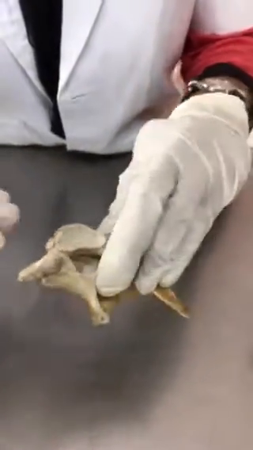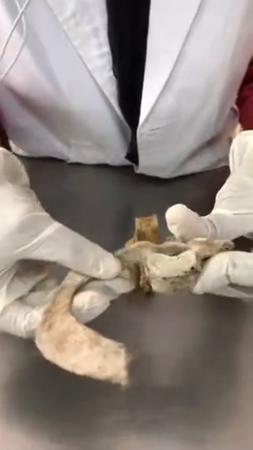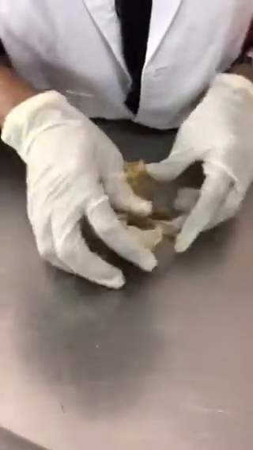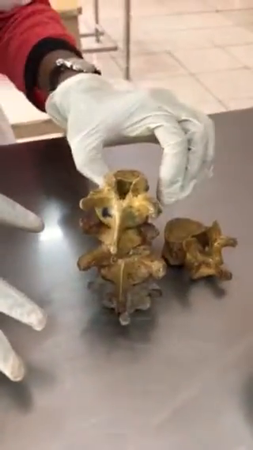So the first rib will be getting its articulation like this. Only one rib, no? So it will be getting its articulation like this. So this is a complete facet. So this is about the first. And then second, third, fourth, fifth, sixth, everything is the same. Now I will go to the ninth.